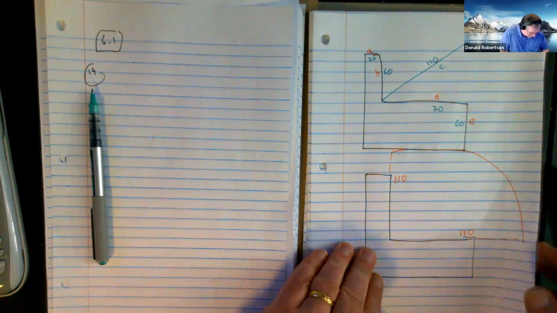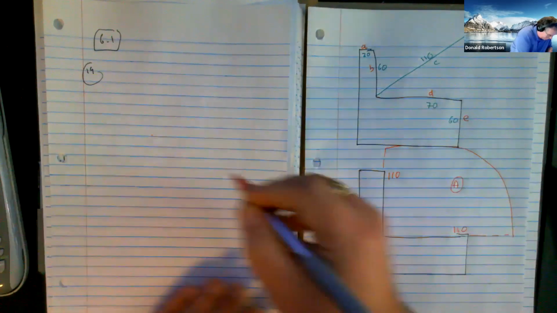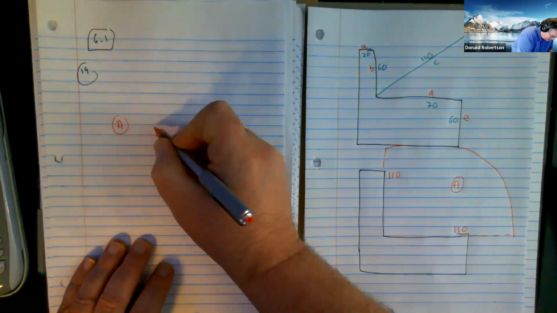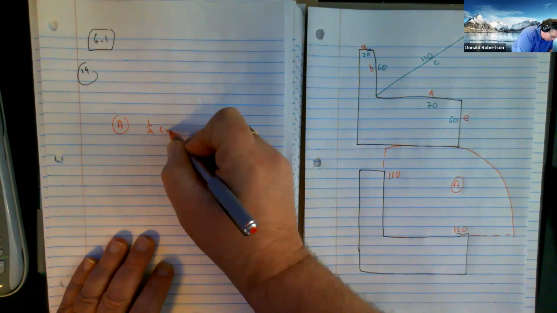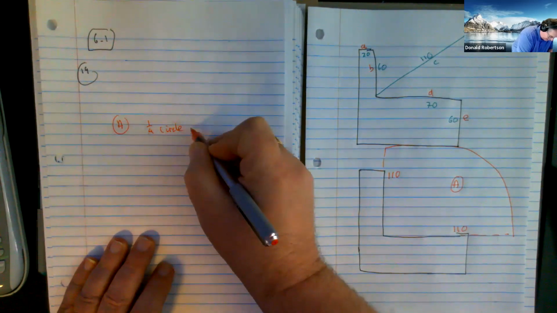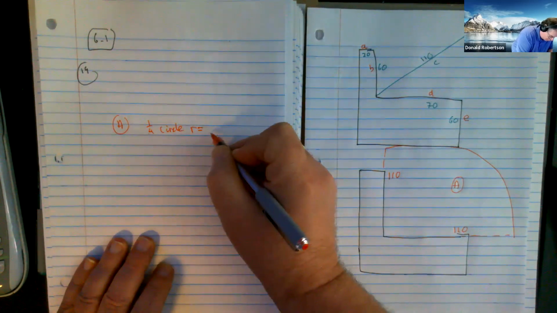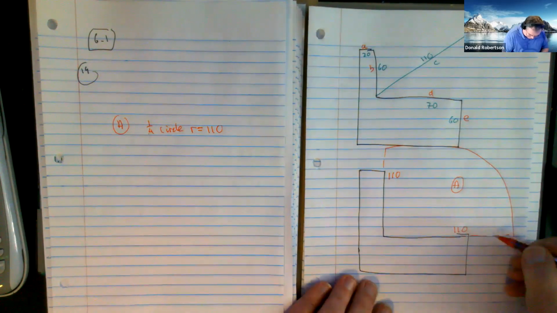Okay, so as I find these things, I'm going to try and keep note of them. So I guess we'll do it over here. I'll call this A. So A is a quarter of a circle, and the radius of that circle was 110. So that's that bit.